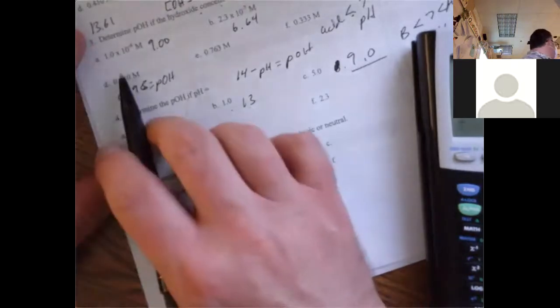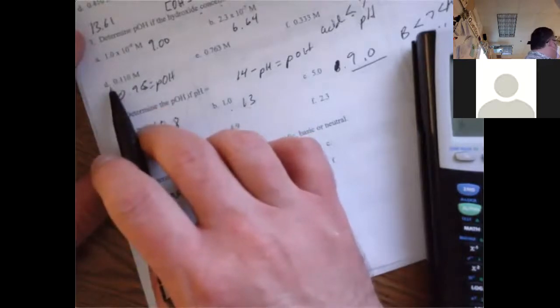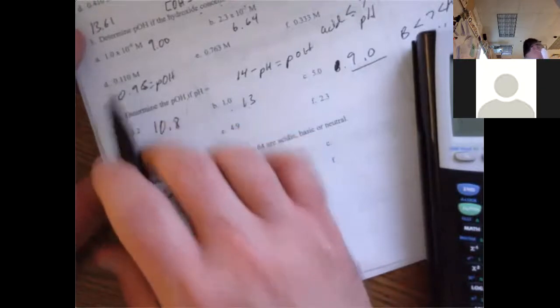That is a base. If the pOH is less than 7, then it is a base. If the pH is less than 7, it is an acid. That's just something that you've got to sit there and take 3 minutes and wrap your head around, right? Memorize that.